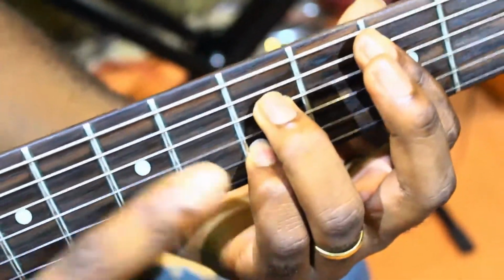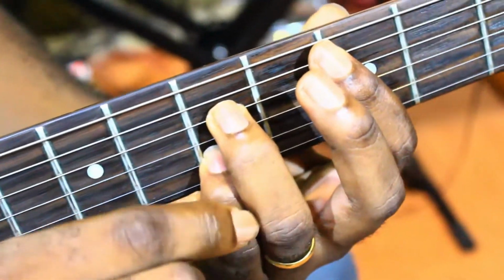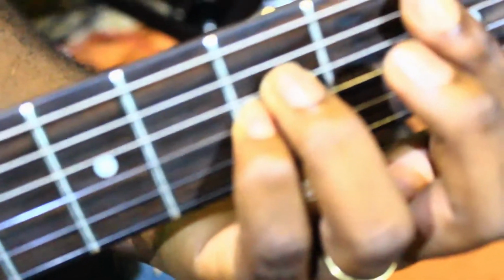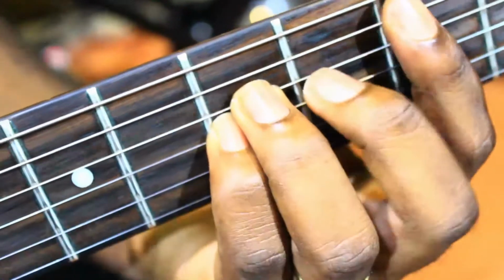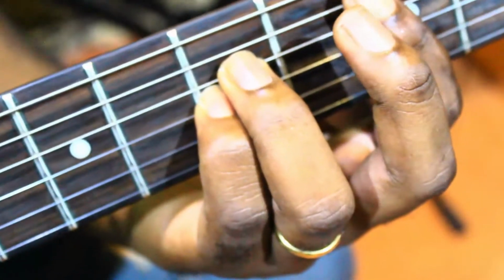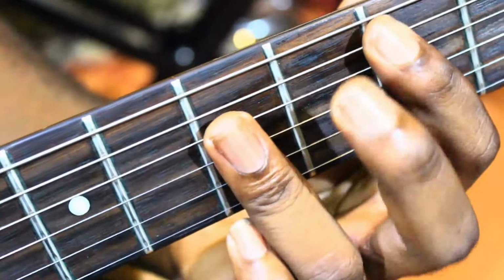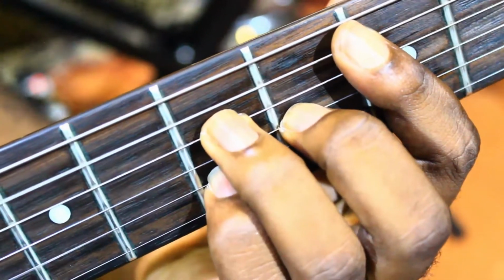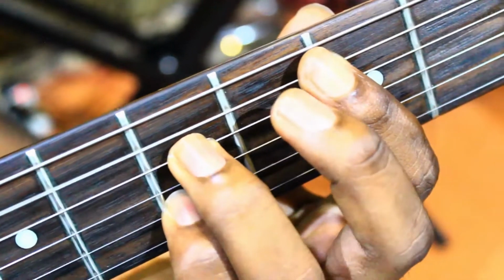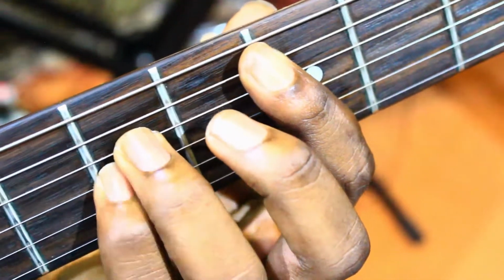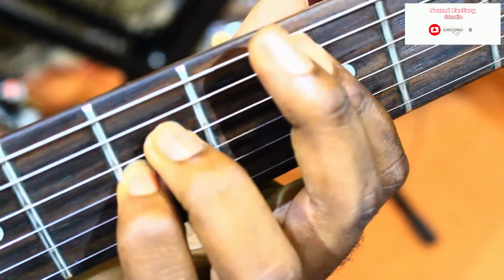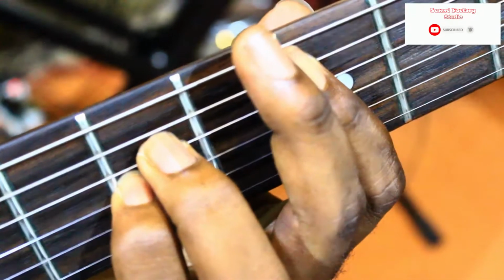Now, if we shift this pinky up one step, the name of this chord is called an added 9th shape. That is from major, to major 7, and then to 7, and with our pinky coming up, we call this an added 9. So C added 9.